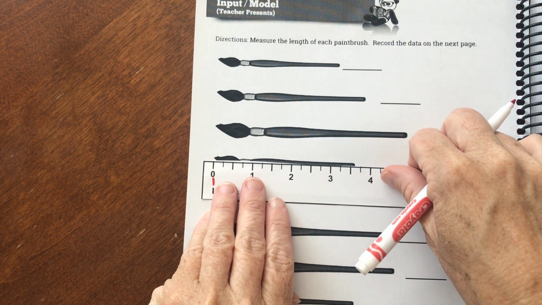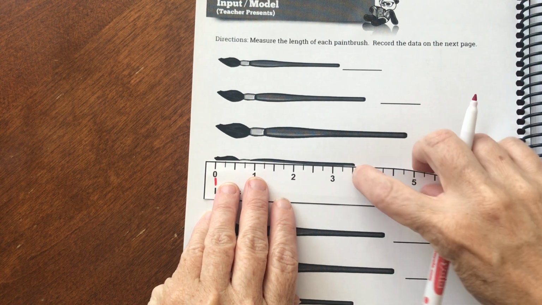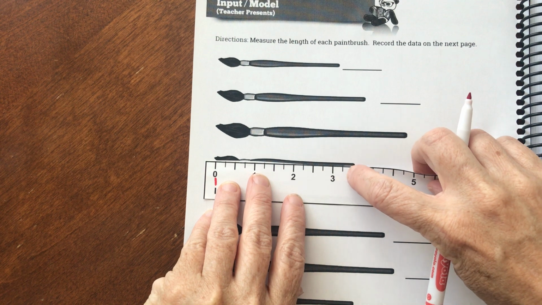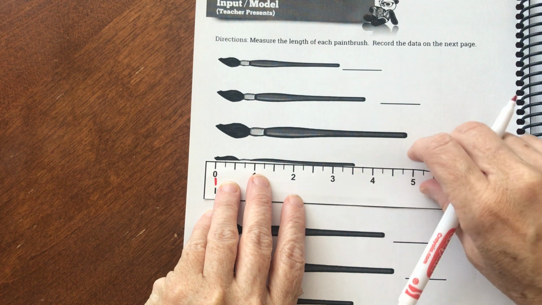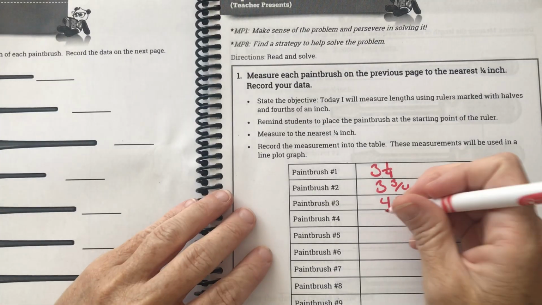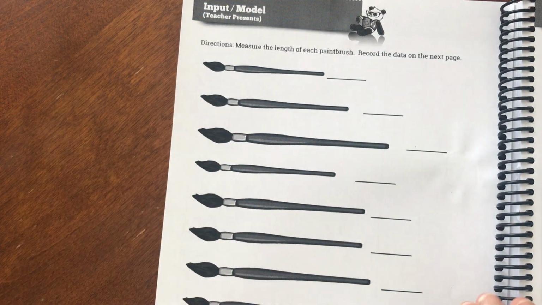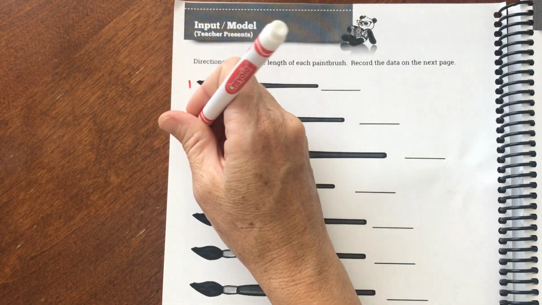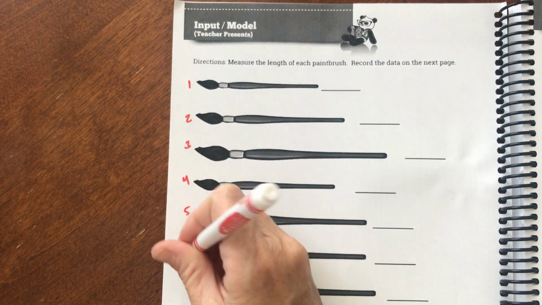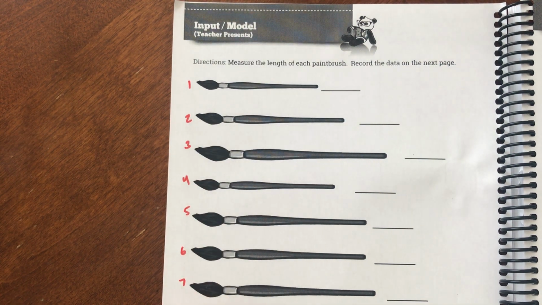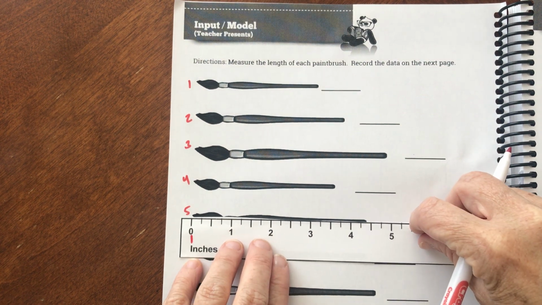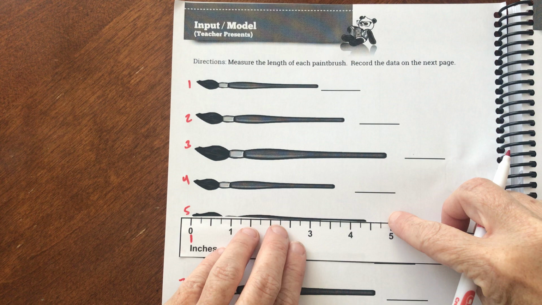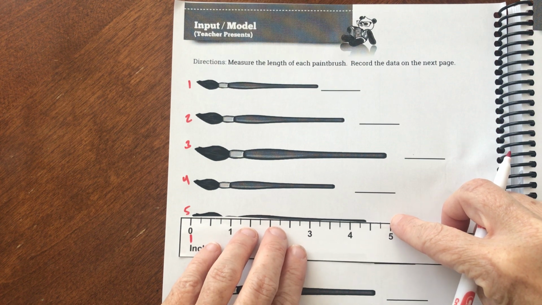Looks to me maybe about 3 1/2 is what it looks closest to, which would be the same as 3 2/4. So 3 1/4, 3 2/4. Okay, paintbrush 5, I should mark these so I don't mix them up. 1, 2, 3, 4, 5, 6, 7, 8, 9, 10. So I'm on number 5. I think it's a little bit hard to tell.